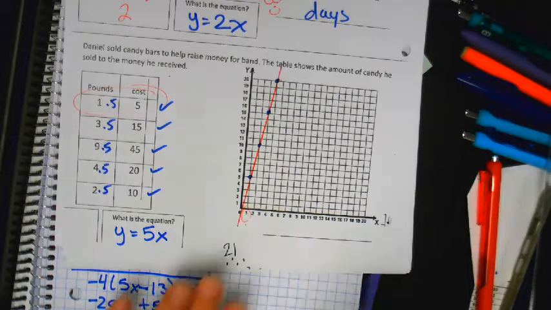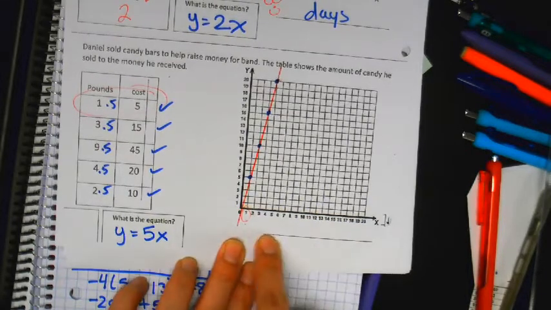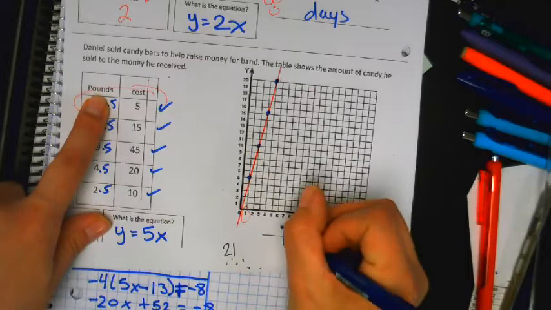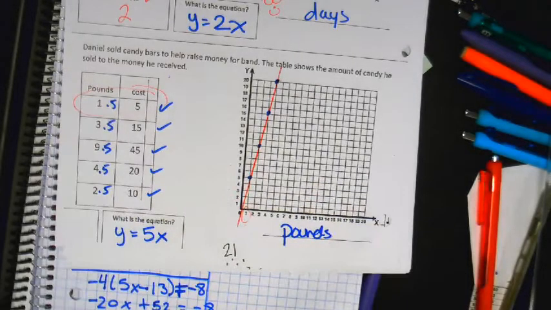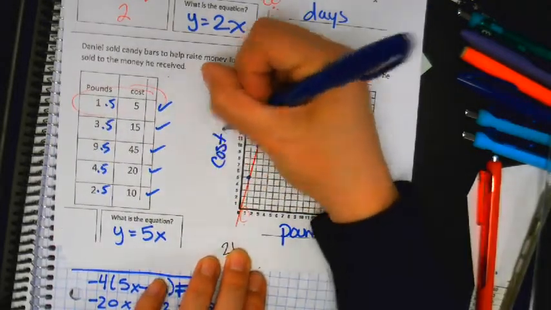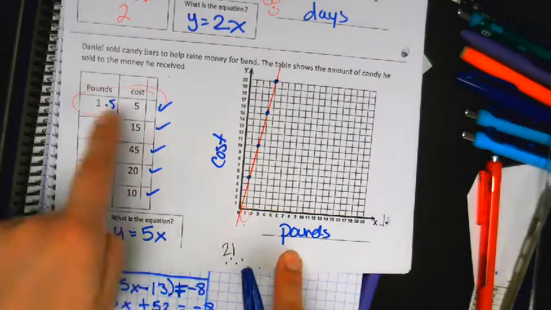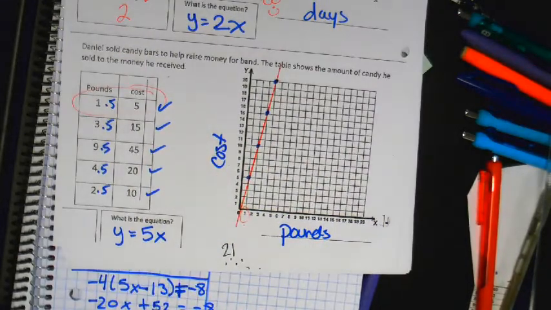Okay, what does X represent? Pounds. What does Y represent? Cost. Good. Again, if you can label this from the table, like transfer it over, it's a great skill.